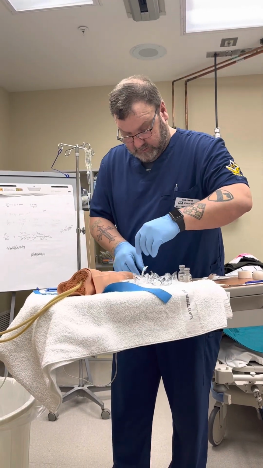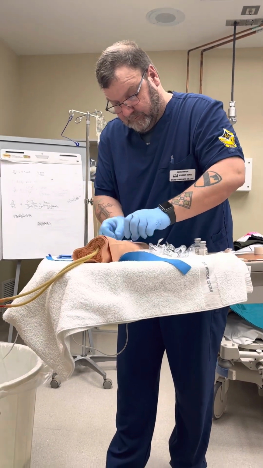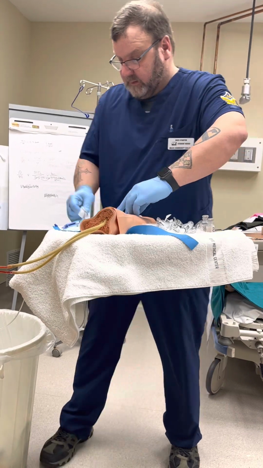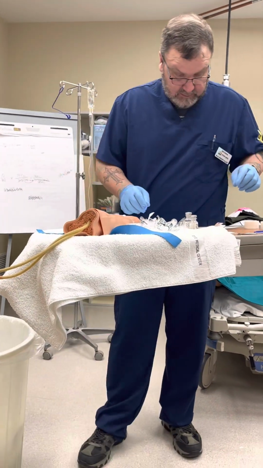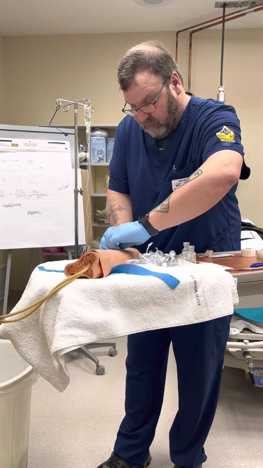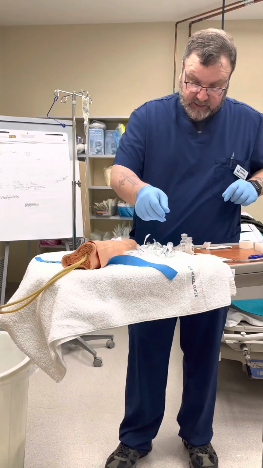So I am going to take a piece of gauze and put it under this IV line. Going to disconnect the IV line. I'm then going to take my alcohol swab and clean that port and let that air dry.